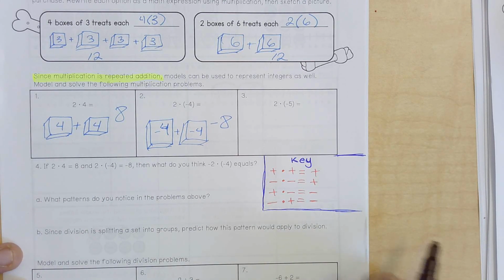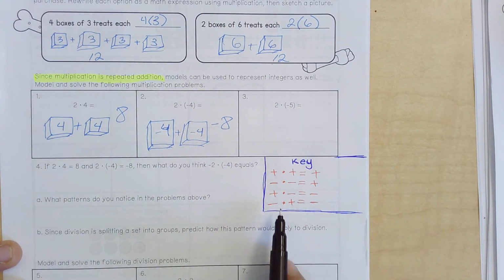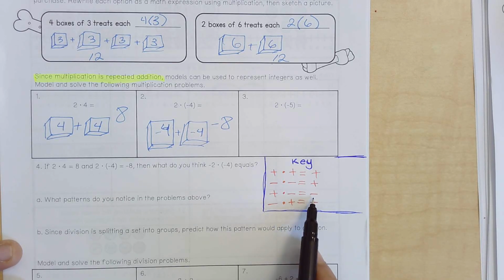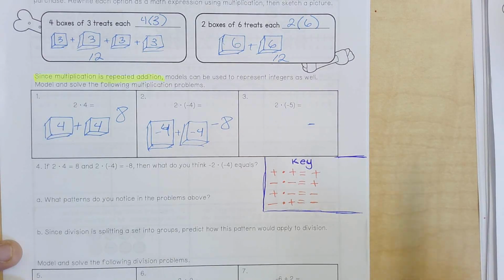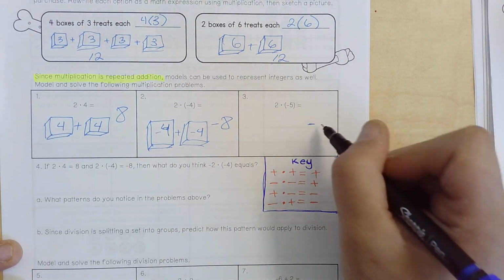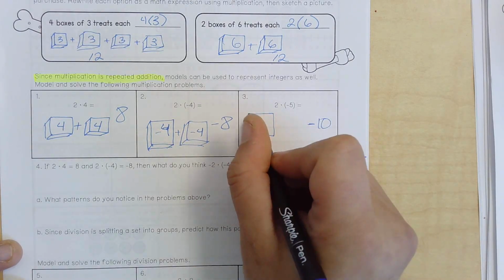We'll do the same thing for 3, okay? Positive times a negative gives me a negative. So I will have a negative answer or product. 2 times 5 is 10, therefore I have negative 10. Well, let's prove it. Let's figure out why.